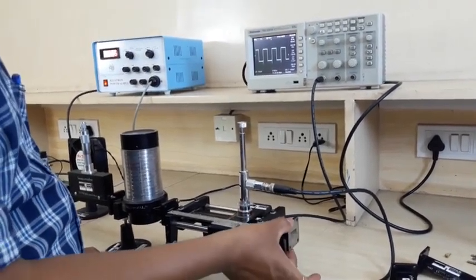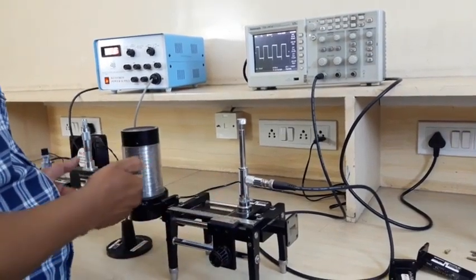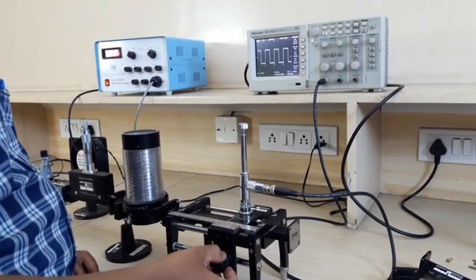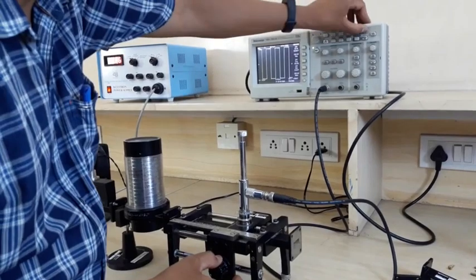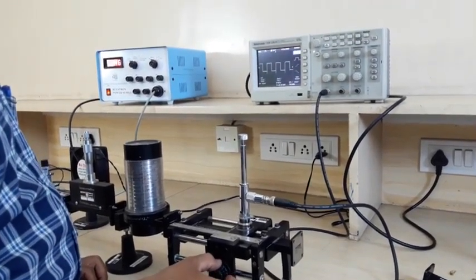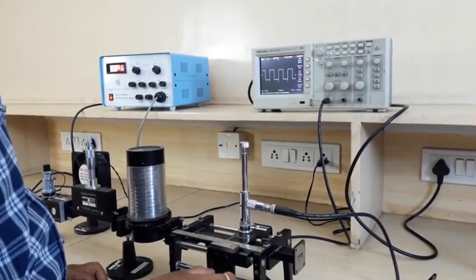Now keeping this as an open termination, I can move towards the source by using this variable movable knob to measure the maxima. So I am moving towards the source.